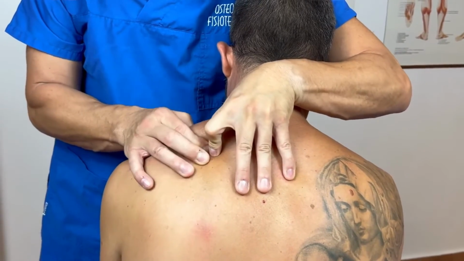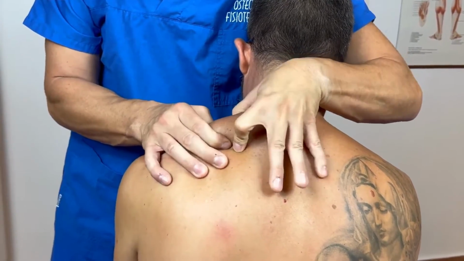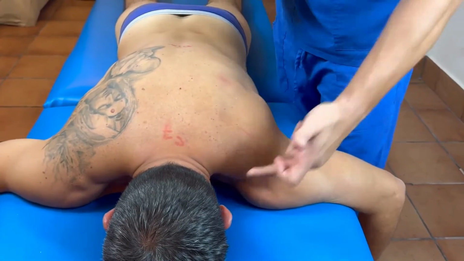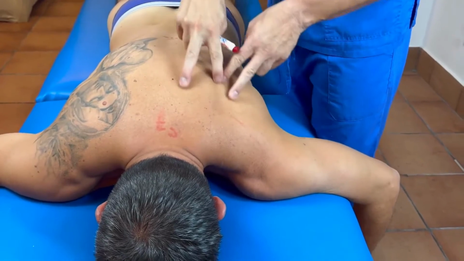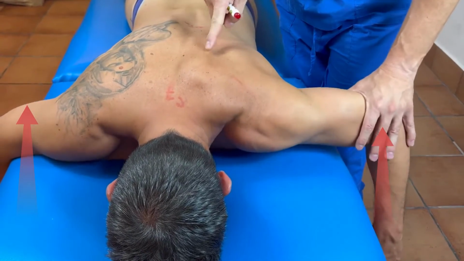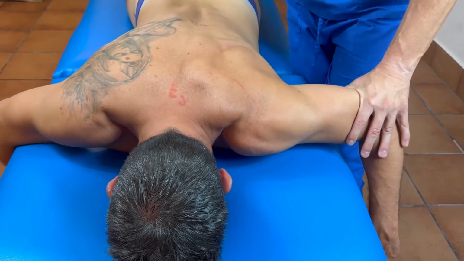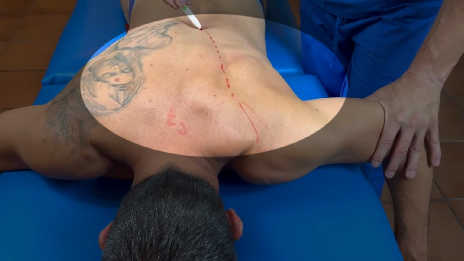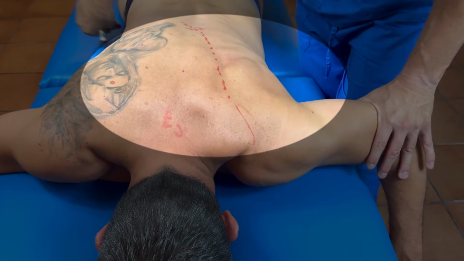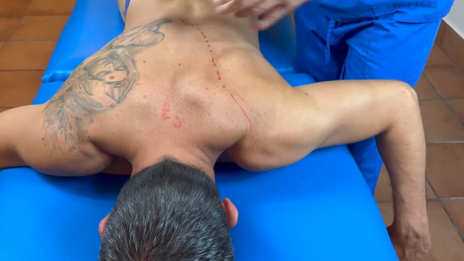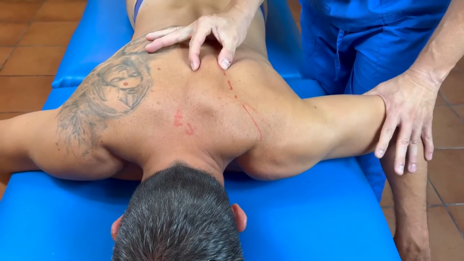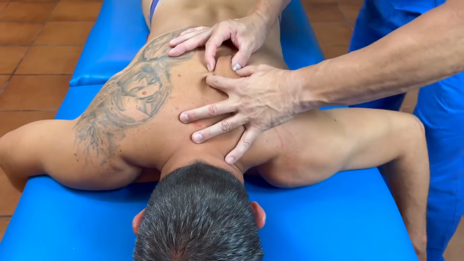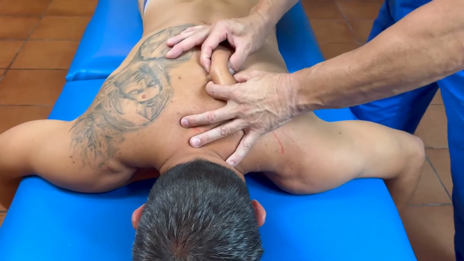Now we will execute the technique on the lower trapezius fibers. How do we engage the lower fibers? We request the patient to pull back both the shoulder and elbow so that a contraction is created that makes the entire margin of the trapezius stand out, as you can see, and thus also the lower part. At this point, we pinch the muscle in the lower branch and ask the patient to release the contraction to grasp the lower fibers of the trapezius this way, in this manner.